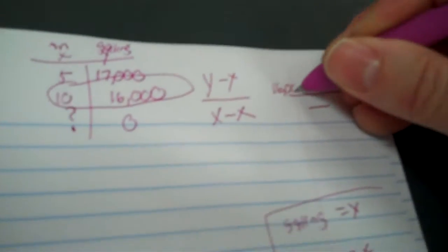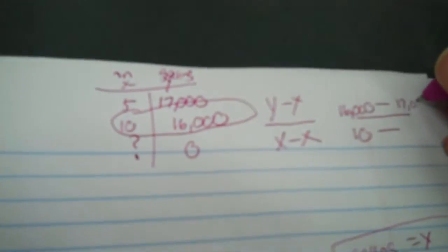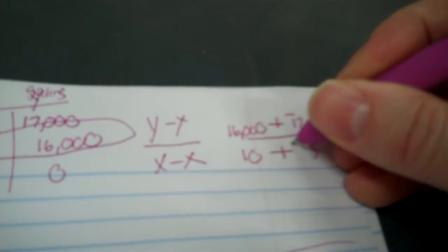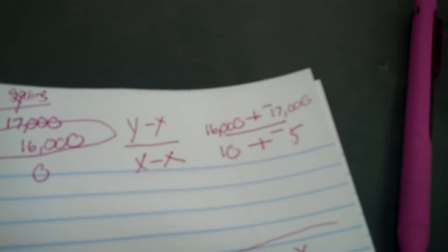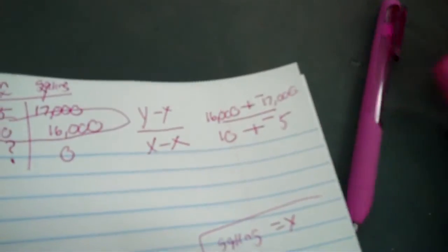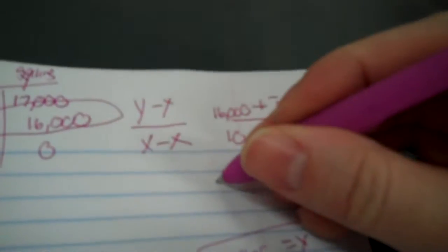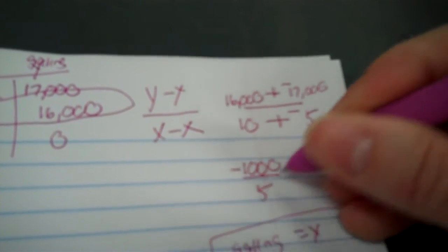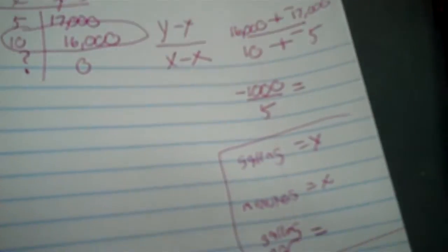So 16,000 to the top, because that's your y, and then 10 to the bottom. 17,000 to the top, and then 5 to the bottom, plus negative. So on top, 16,000 plus negative 17,000 is negative 1,000. And then 10 plus negative 5 is 5. Then I divide those, and I got negative 200.